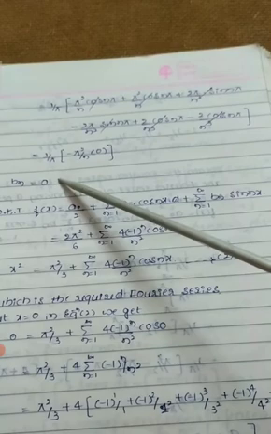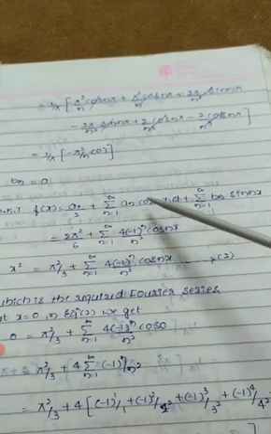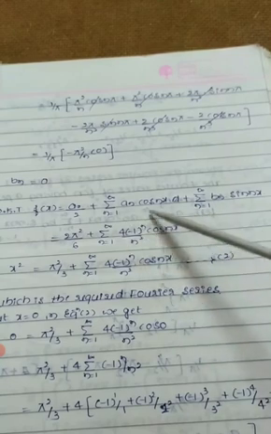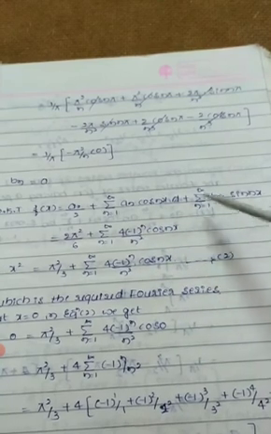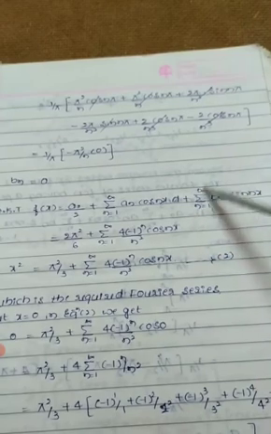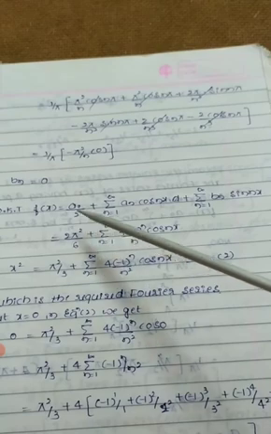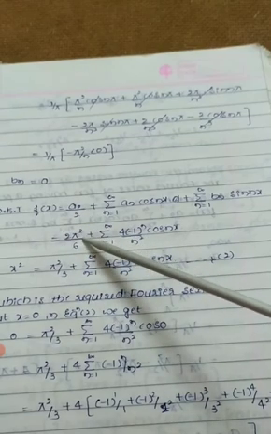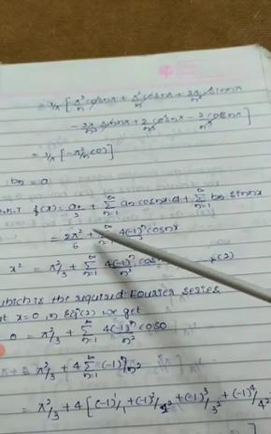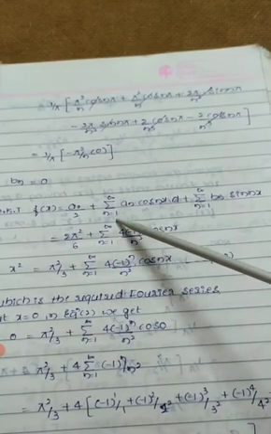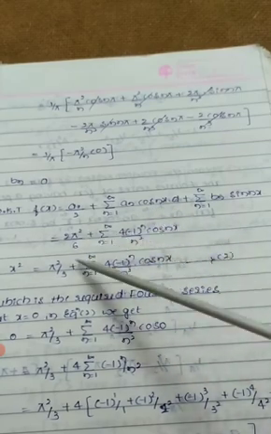Therefore, what do we get for the series? F of x is equal to a naught divided by 2 plus summation an cos nx plus summation bn sin nx, where n is from 1 to infinity. Bn is 0, that's why I am neglecting this term. The remaining a naught value is what? We get 2 pi square by 3, that is 2 pi square by 6, plus summation an value is what? 4 into minus 1 raised to n by n square cos nx. So this is the series.